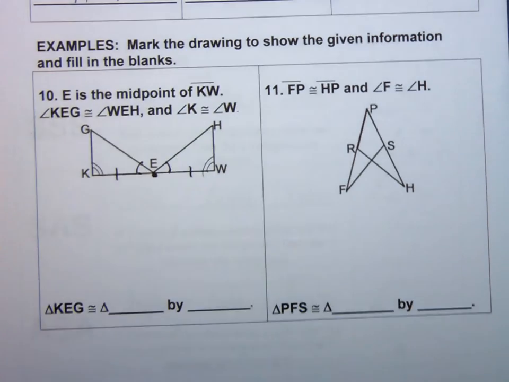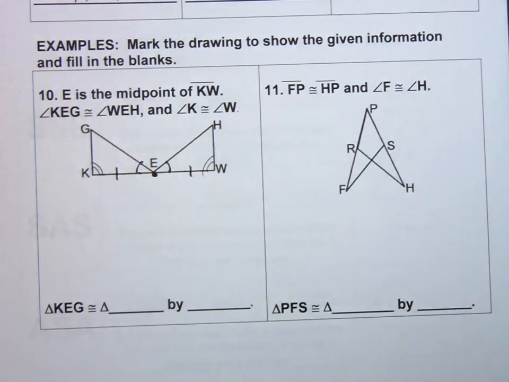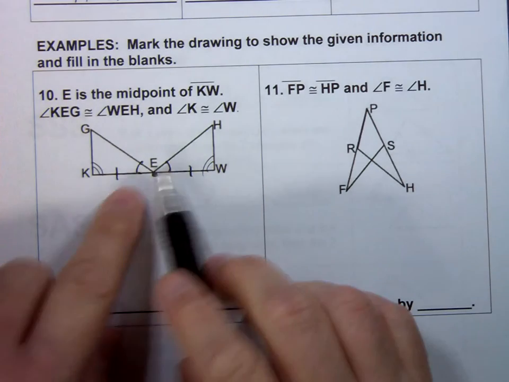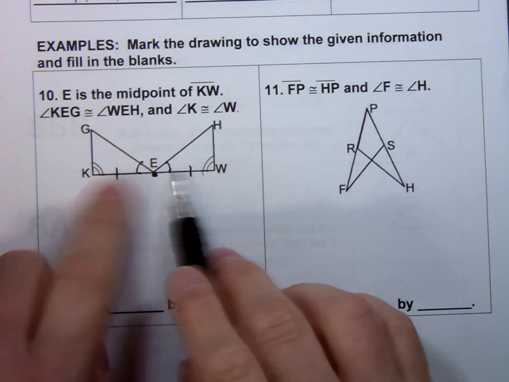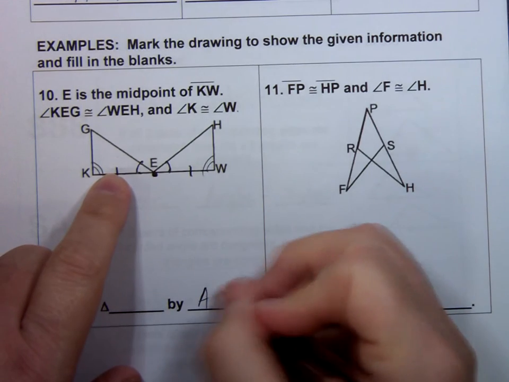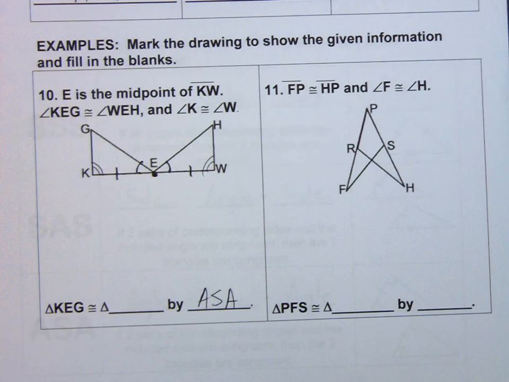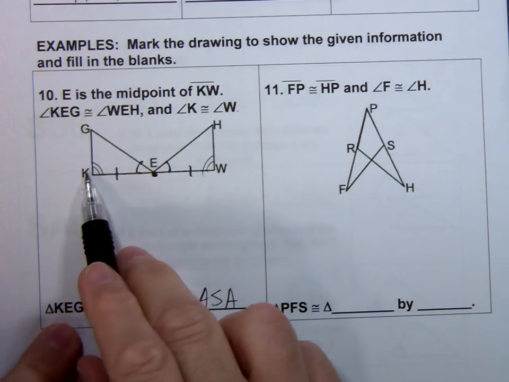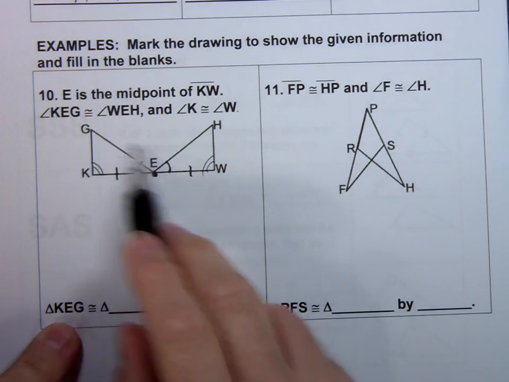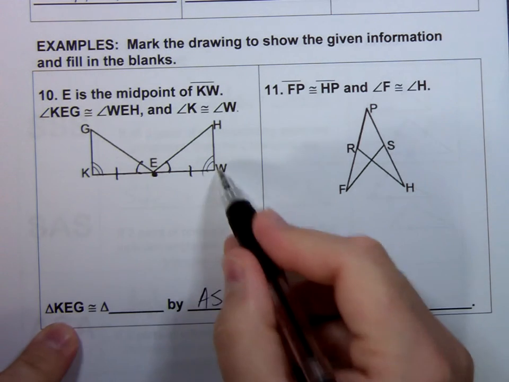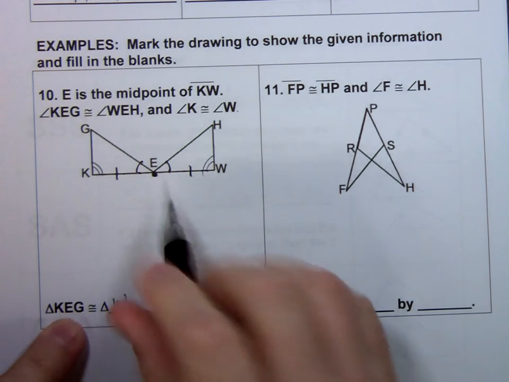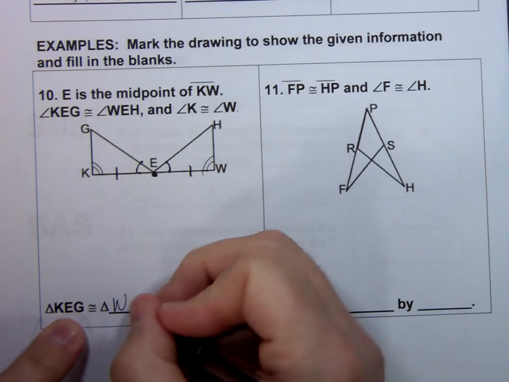So, can I say that these two triangles are congruent? Yes, I can. I have two pairs of congruent angles, one pair of congruent sides. The side is between the angles, so I can use angle side angle to prove that these triangles are congruent to each other. So let's finish off the congruent statement. They've already given me the name of this triangle is KEG, so I want to make sure this goes in corresponding order. So the K corresponds with W, E corresponds with E, and then G would correspond with H.